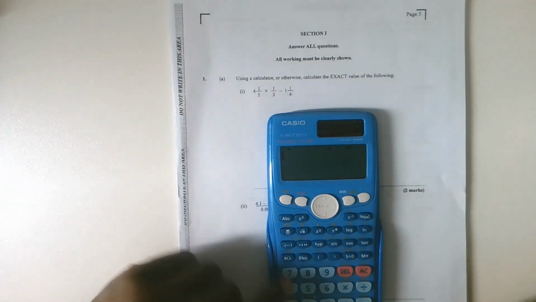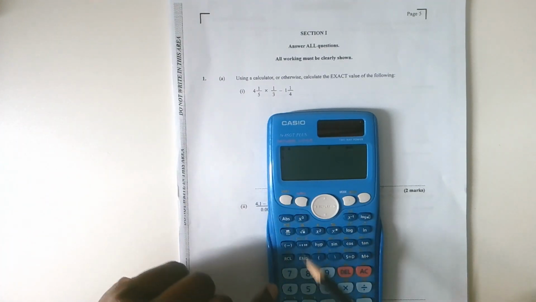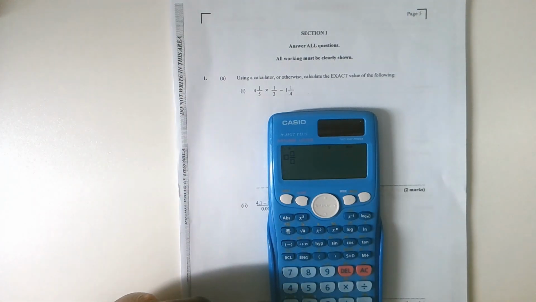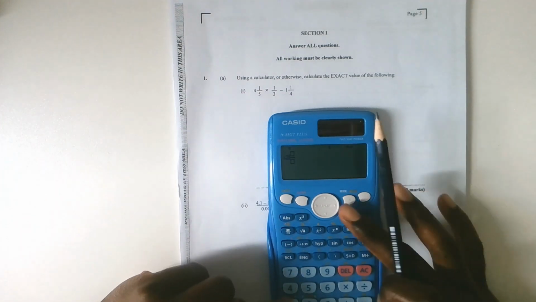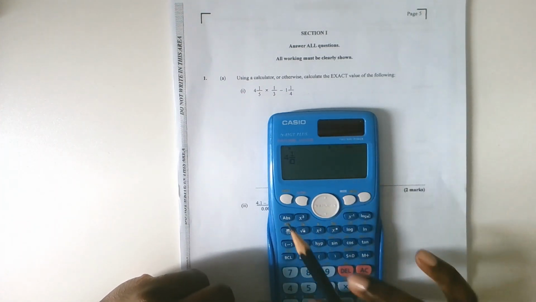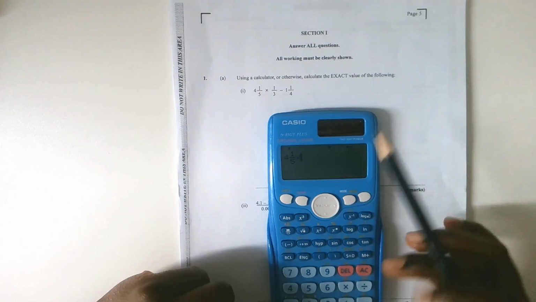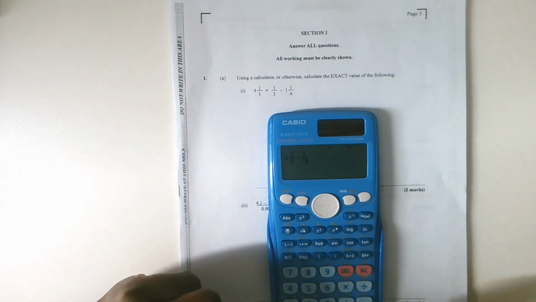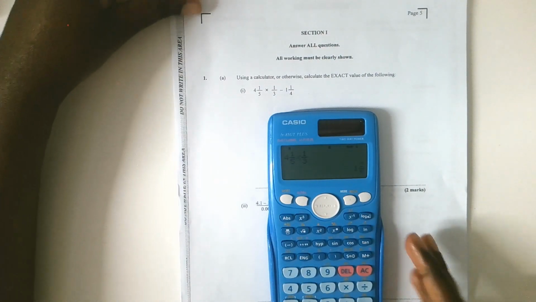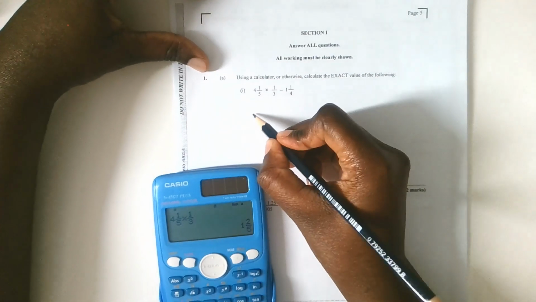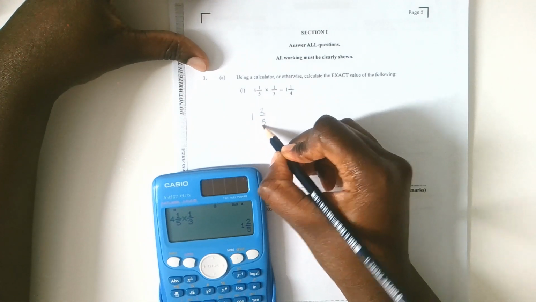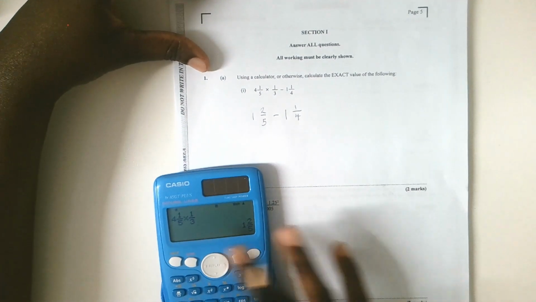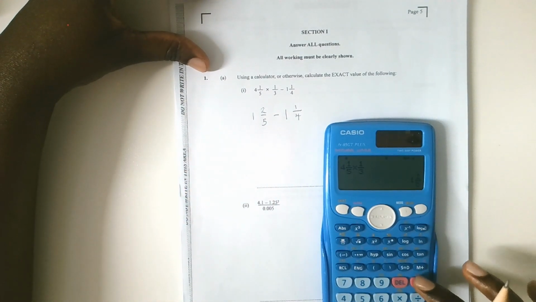So you're going to click Shift and our fraction button, which gives us a mixed fraction sign. And then we're going to write 4 1 5 multiplied by 1/3. And let's write our answer for that. So we're going to have 2/5 subtract 1/4. And then we can continue on subtracting again.